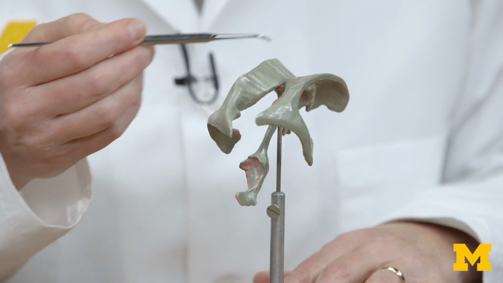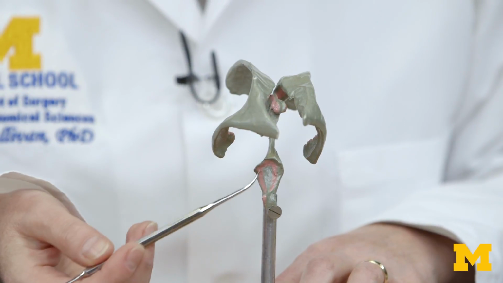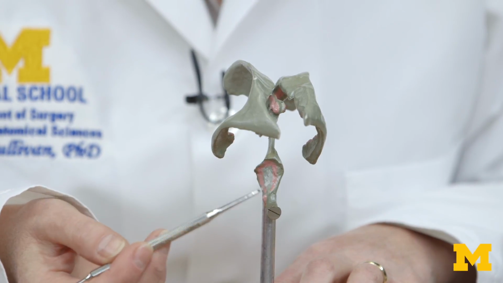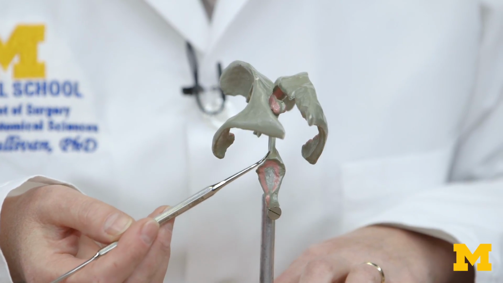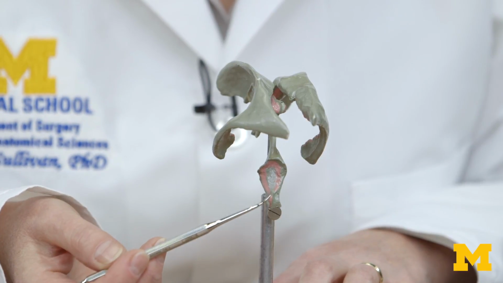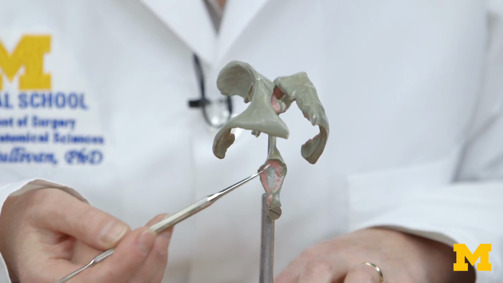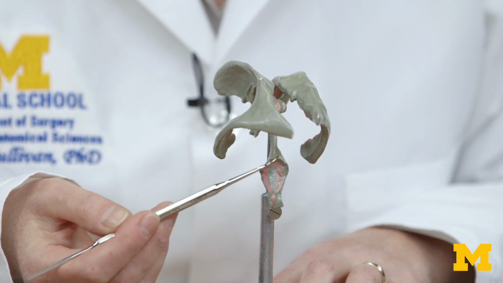And then cerebrospinal fluid gets out of the ventricular system into the subarachnoid space via three little foramina which exit from the fourth ventricle. And you can't really see them, but you have one on the midline, which is the foramen of Magendie, and two laterally, which are the foramen of Luschka.